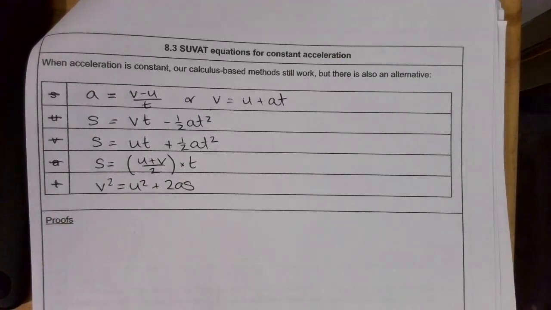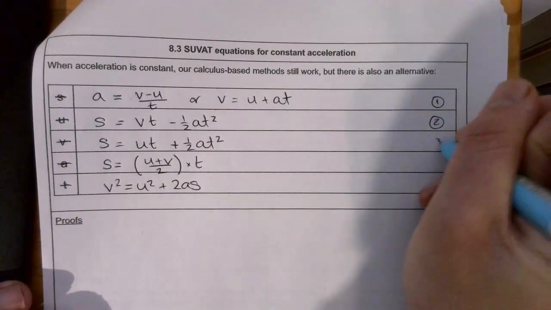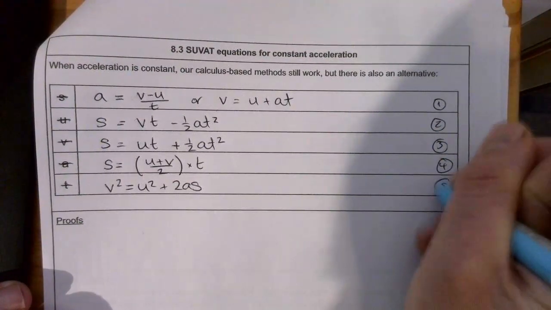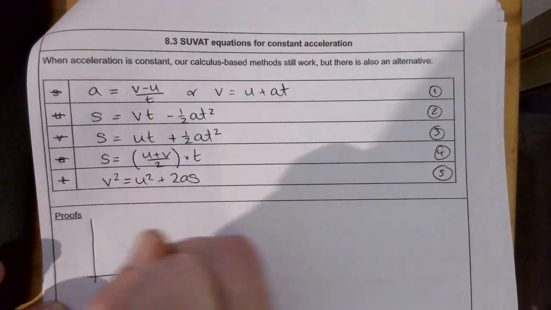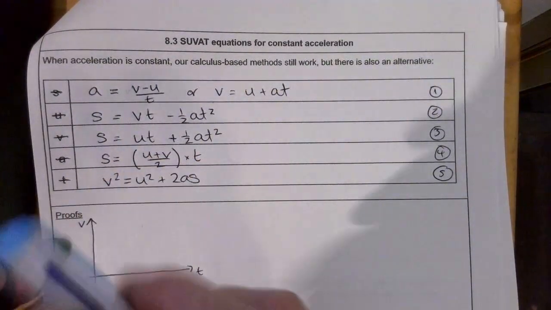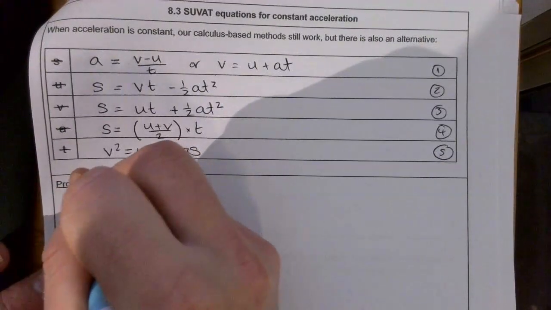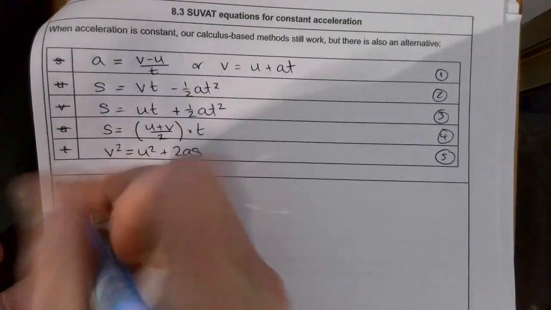Now, to think about some proofs, we're just going to use a little bit of geometry really, and we're just going to think about the idea of all of these as straight line segments. So for the first, if I just label them 1, 2, 3, 4, and 5, and I just do a generalized sketch of a velocity time graph where just really general terms, I have constant acceleration, so that's a straight line, and I'm going to have 2 points.